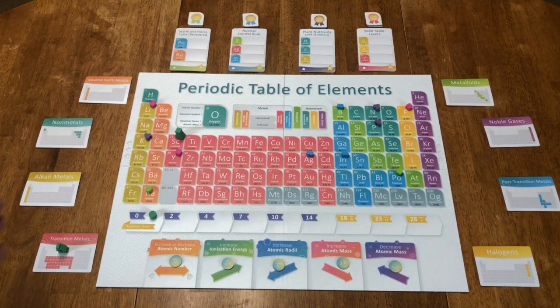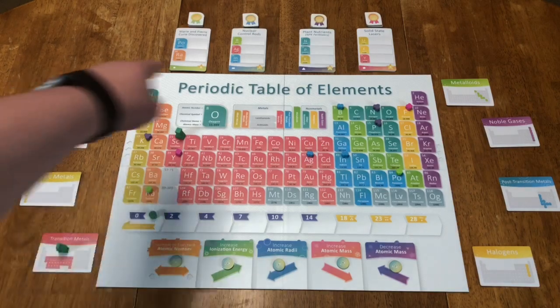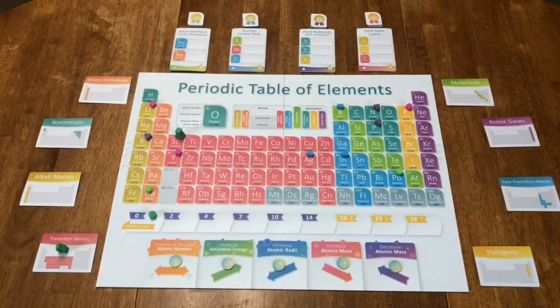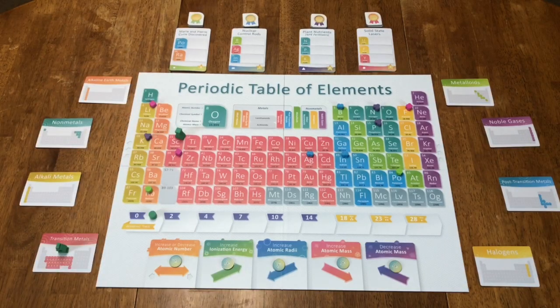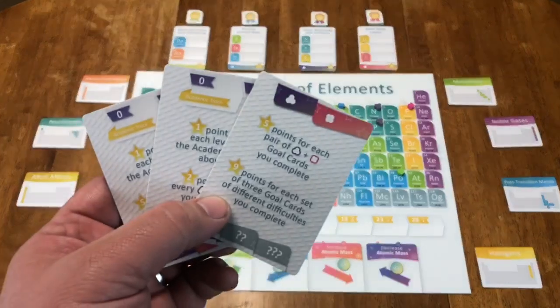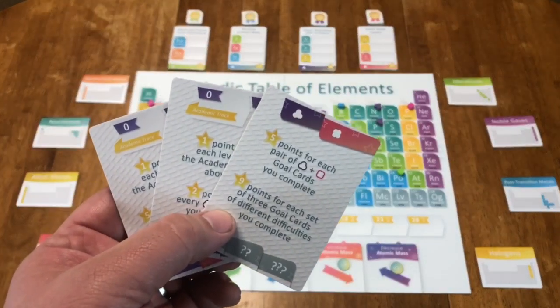Basically, the board itself is kind of a truncated version of the periodic table of elements. Around the sides, you have this circle of the different groups of the periodic table. At the top, you have these different goal cards that you're trying to achieve. At the beginning of the game, you're going to be dealt 3 of these agenda cards. They're going to give you some extra points and kind of a direction to head in.